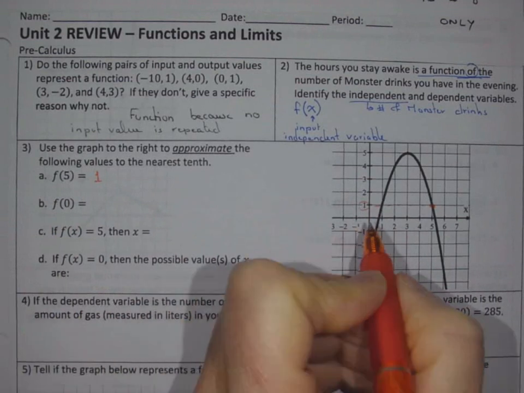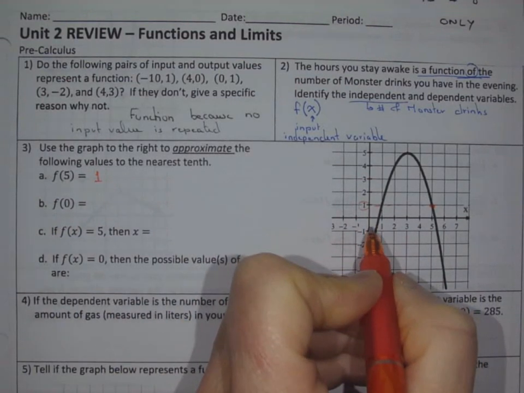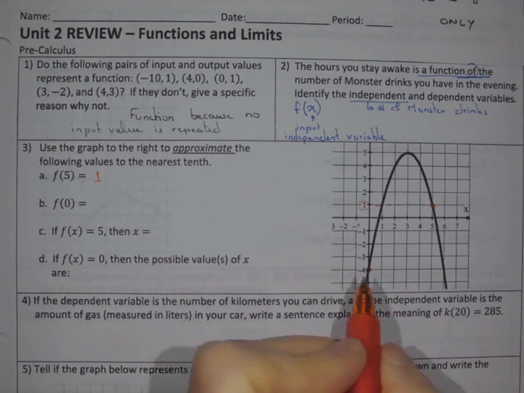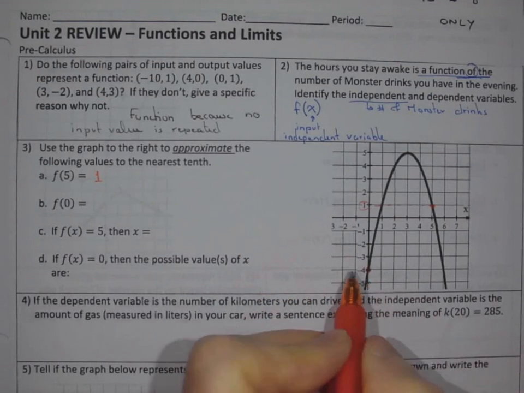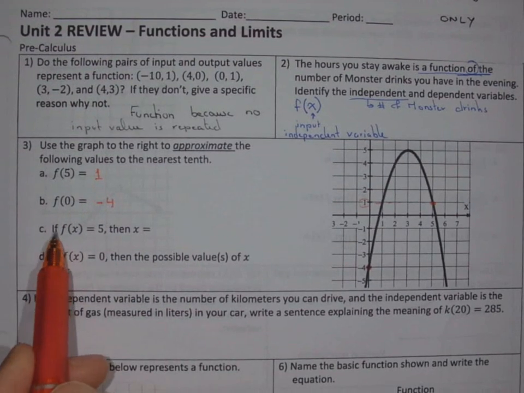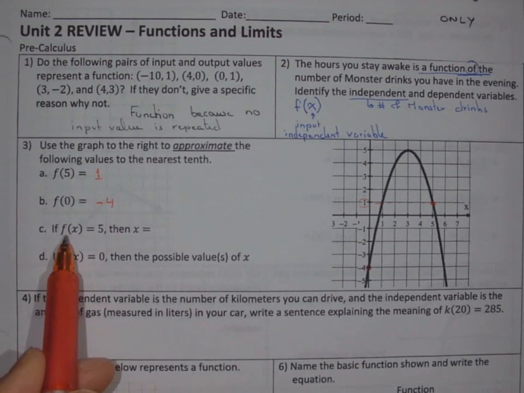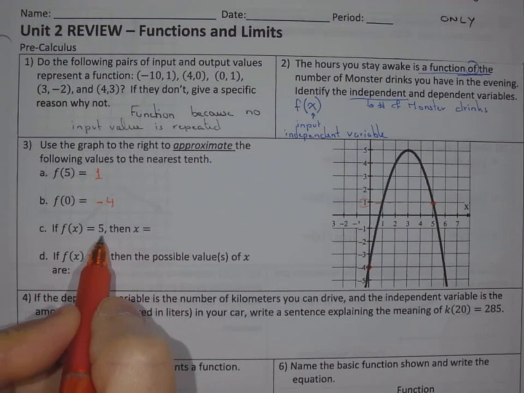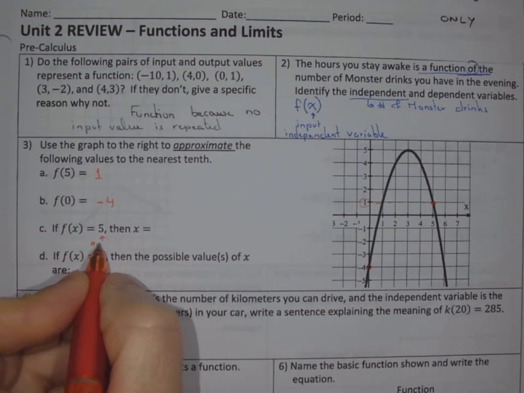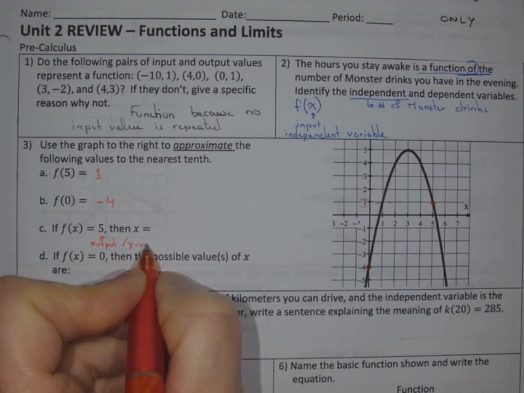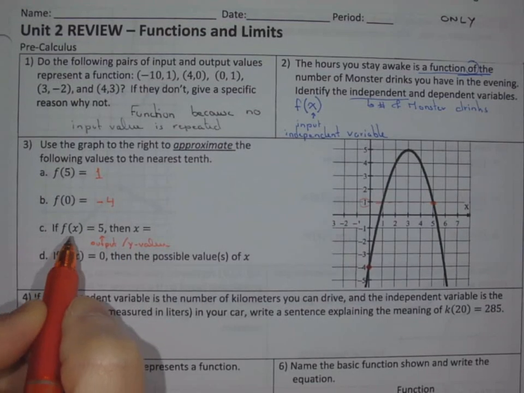f of 0: okay, 0 is here, so the y value will be down here. And again, I don't need to estimate because f of 0 is negative 4. Now, if f of x equals 5, what is x? Here I'm given the output value, meaning that's my y value, and I'm looking for the x.